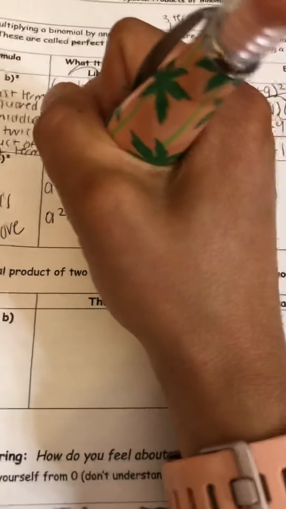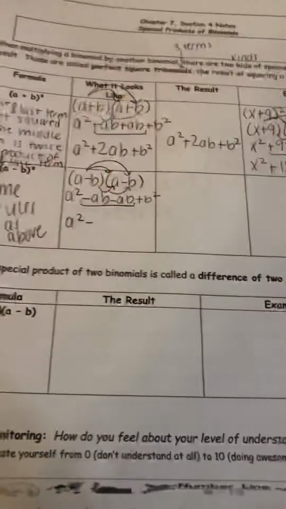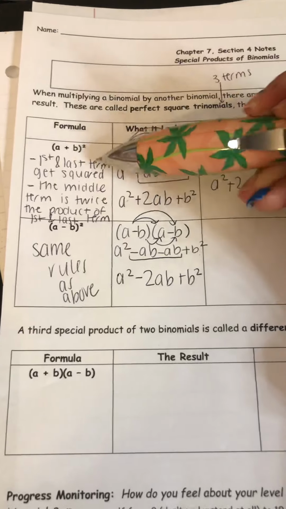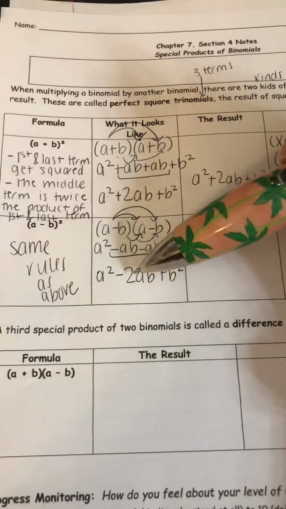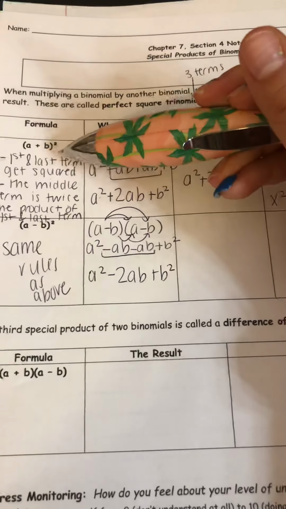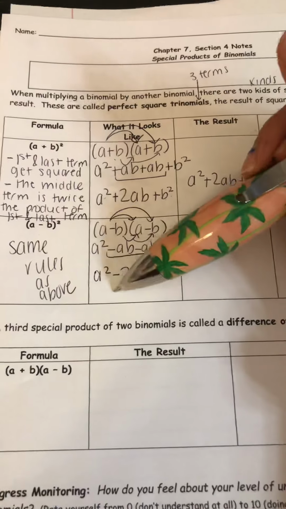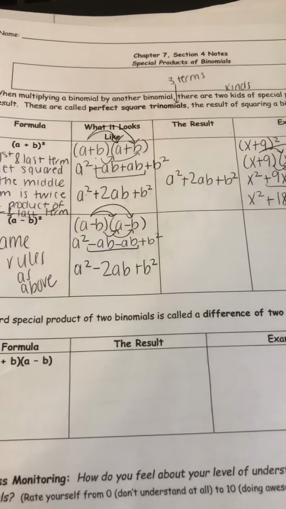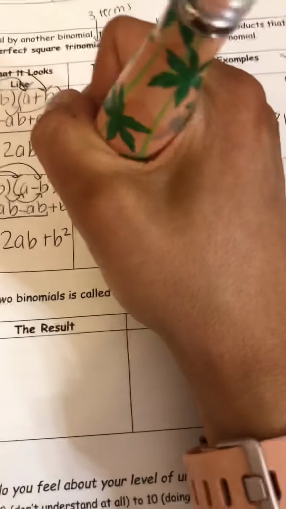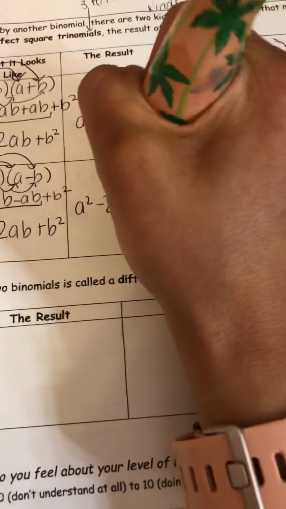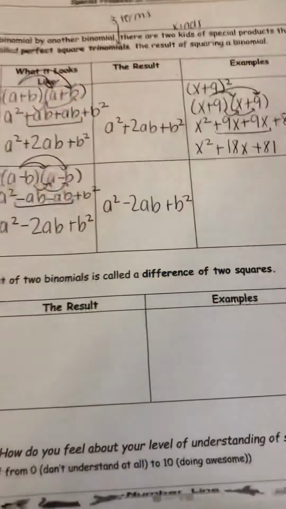So A squared, and then negative AB minus another AB is negative 2AB, and then plus B squared. So notice the only difference between this and this is the sign in the middle, right? When you have A plus B squared, you get a positive middle term. A minus B squared, it's a negative middle term, okay? So the result is A squared minus 2AB plus B squared.